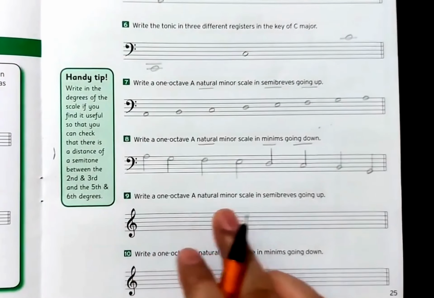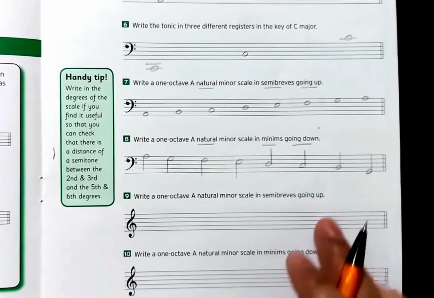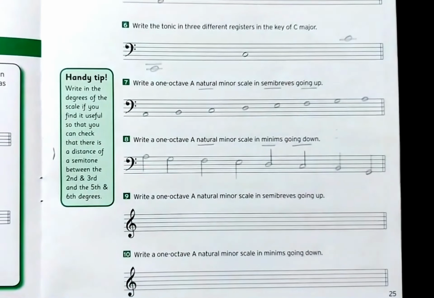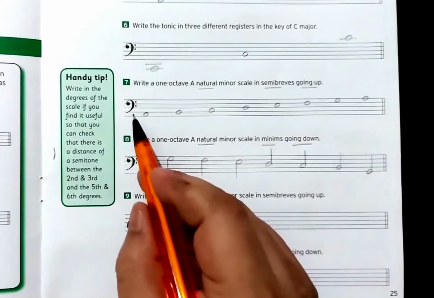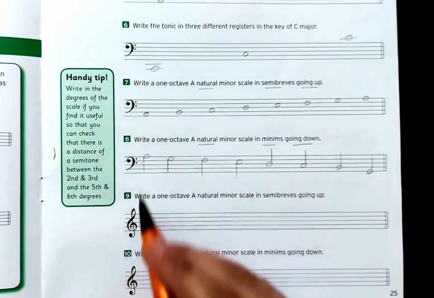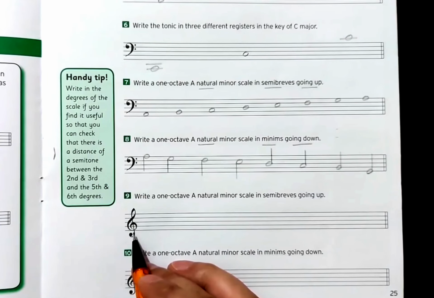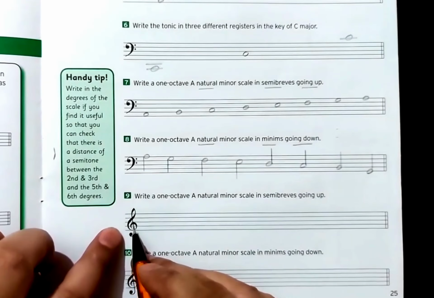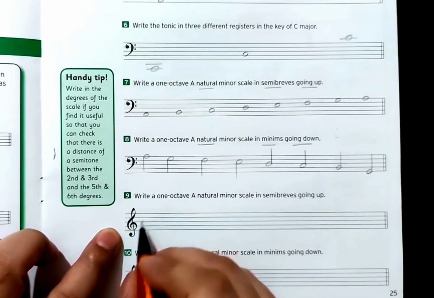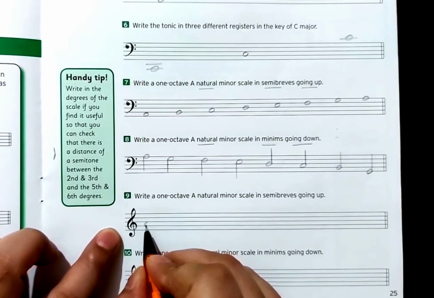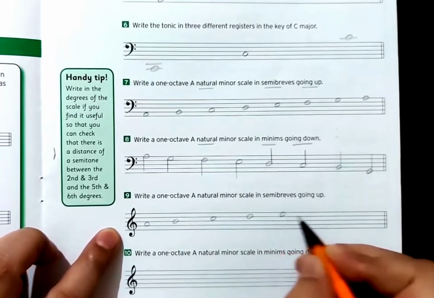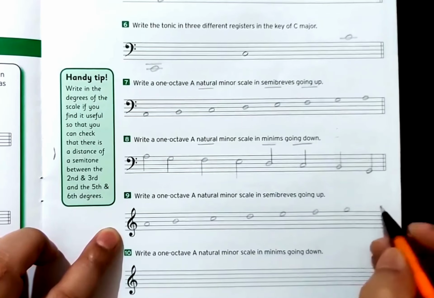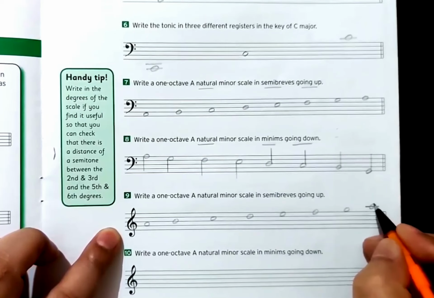Next, write one octave A natural minor scale in semibreves going up. It's the same question as written here, so let's do the same thing, but the only difference is the clef is changed. You can see this clef is a bass clef and this is a treble clef. So let's do it in treble clef. A will be the second space here. So let's start from A, B, C, D, E, F, G, and the last is A.